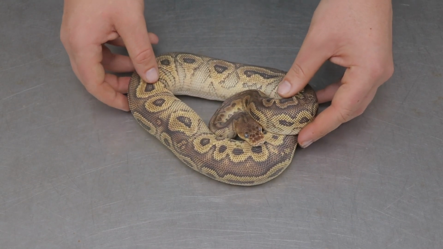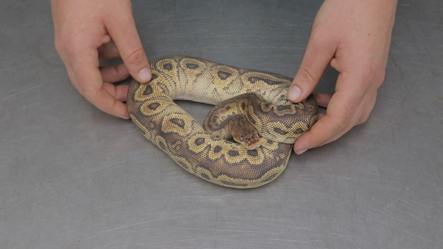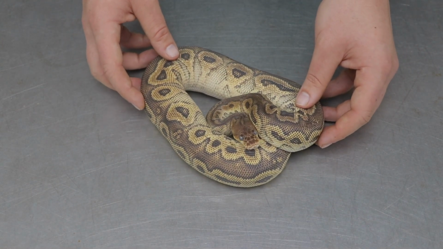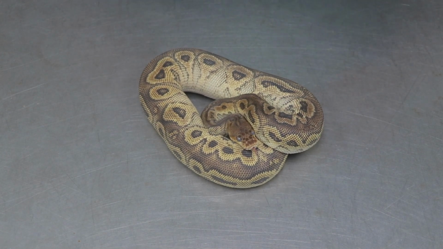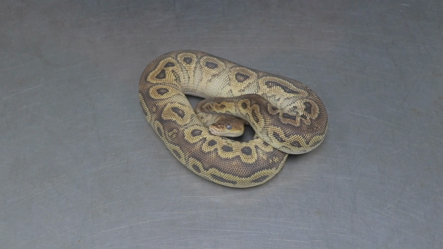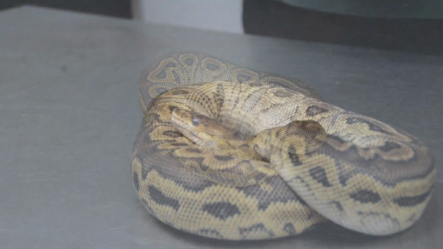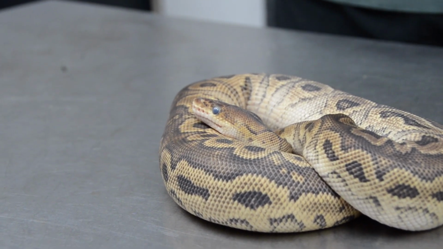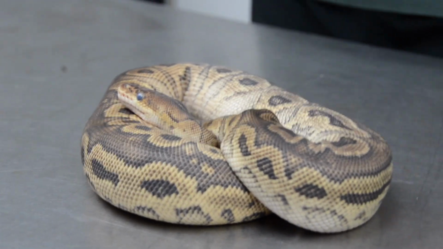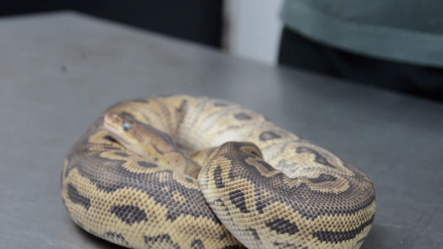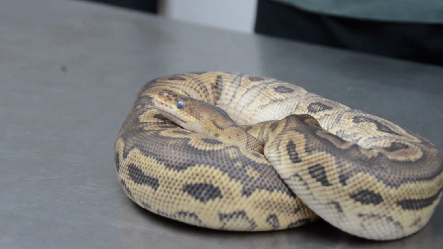So guys, you know already how it goes. As soon as we want to take a YouTube video, it tends that all of the animals we want to shoot on that particular day are unfortunately in shed. But still, I think you guys can get an idea of the coloration of the animals and how the different genes interact with Clown. So here we've got a Bongo Clown.